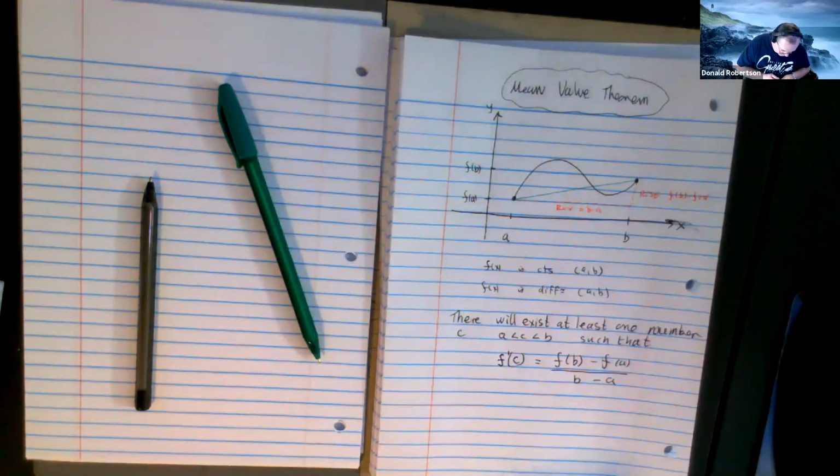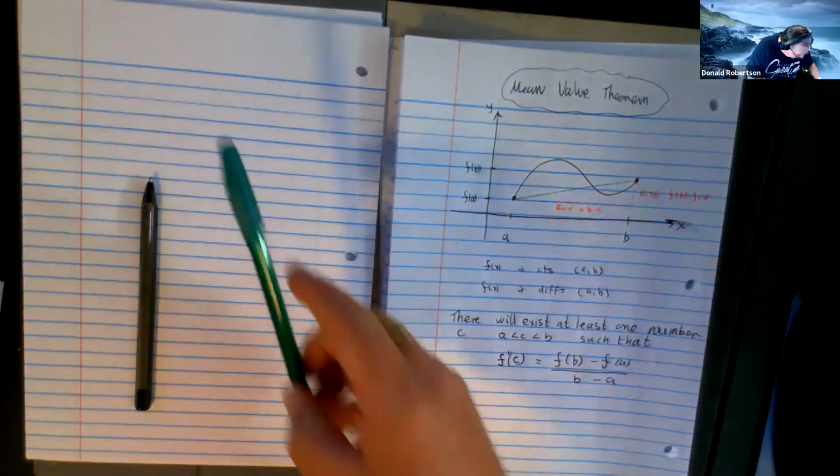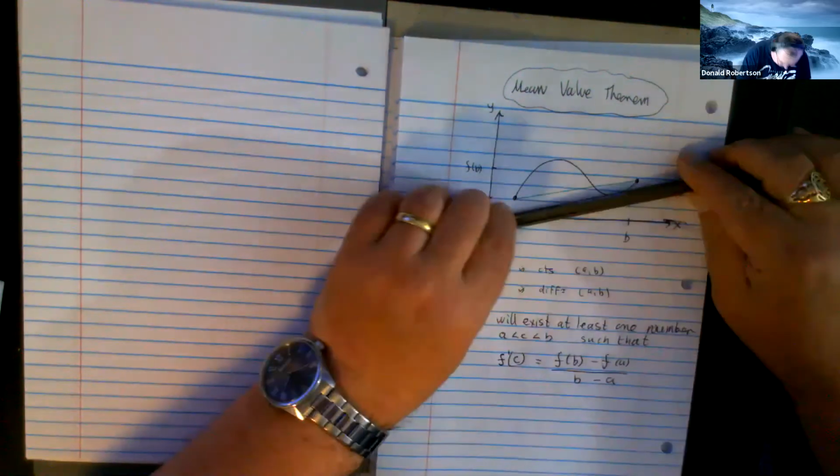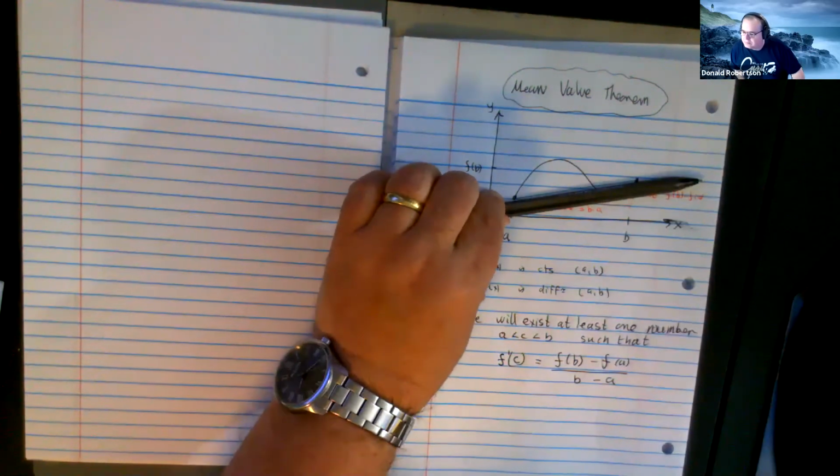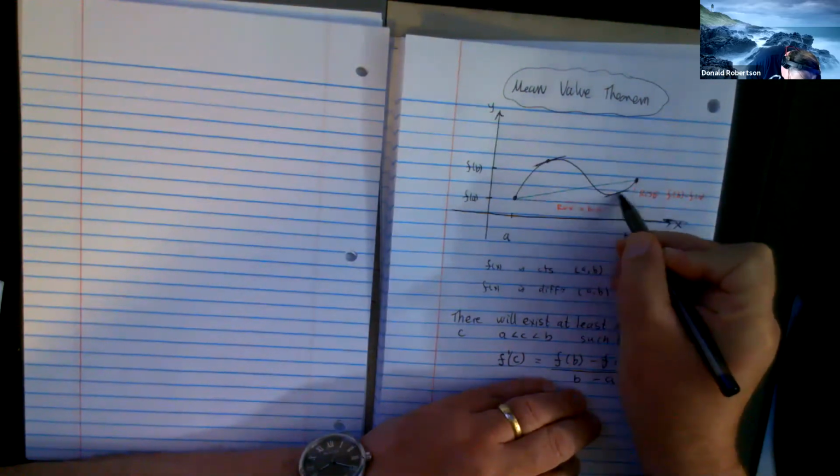And what the mean value theorem says is there is guaranteed to be some place on this curve that's got the exact same slope as that line. If I was a guessing person, it's probably about here somewhere and probably about here somewhere. So there's at least one place, we'll call it c, but there could be two or three.